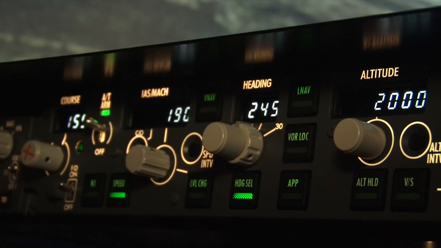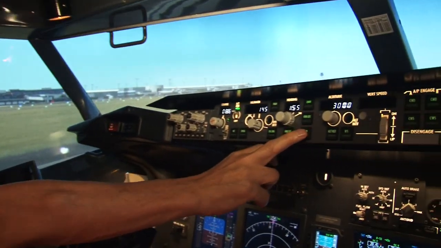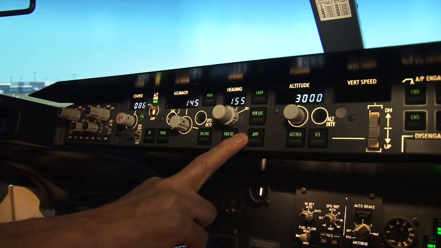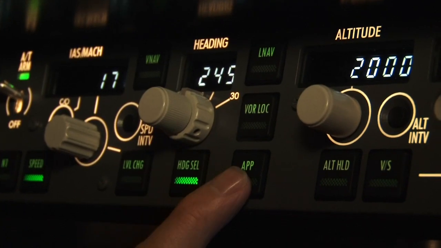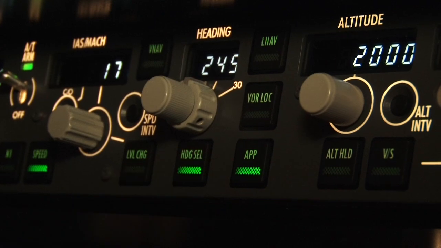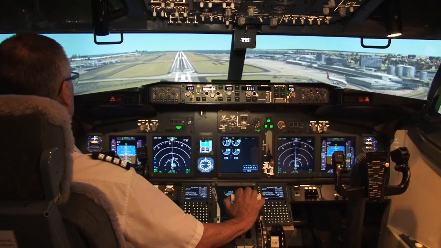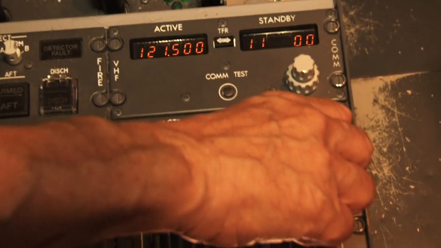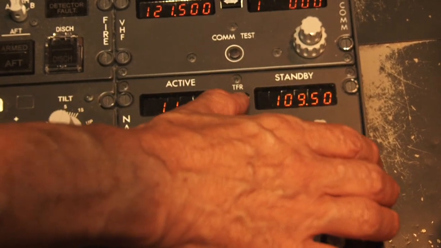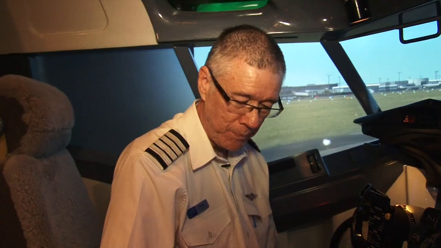aeroplane to turn. We can also, to connect up with the instrument landing system, use the approach button here. So the approach mode is used to fly the aeroplane onto the localizer, that is to fly the extended centerline of the runway, and then the glide slope, which will then fly the aeroplane down a 3-degree glide path.